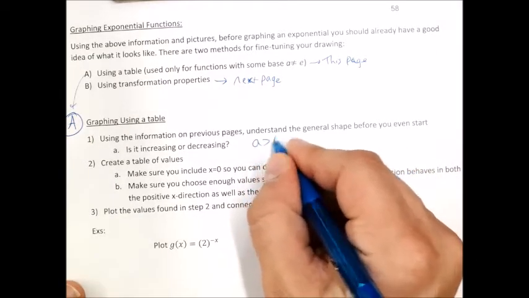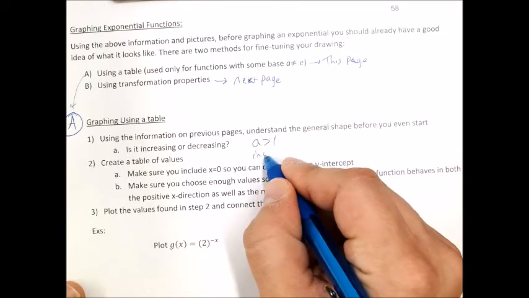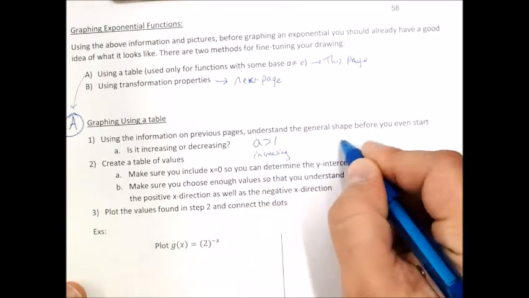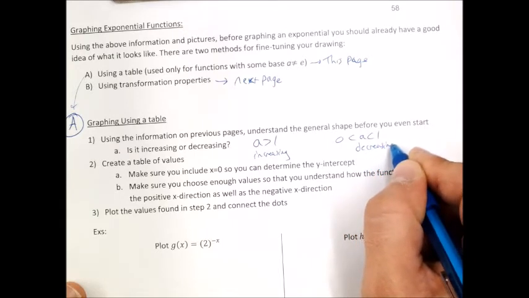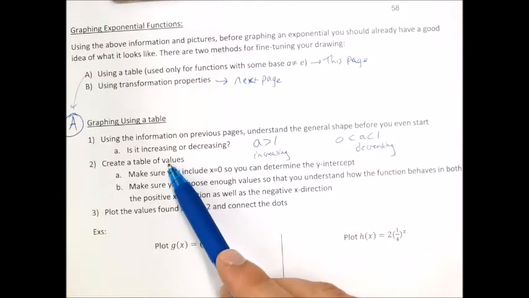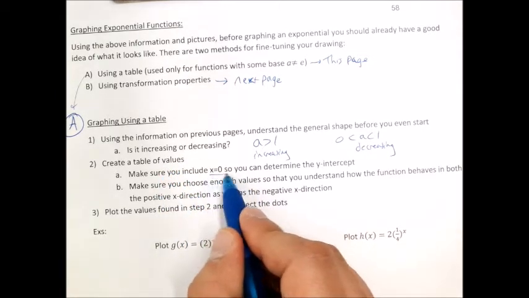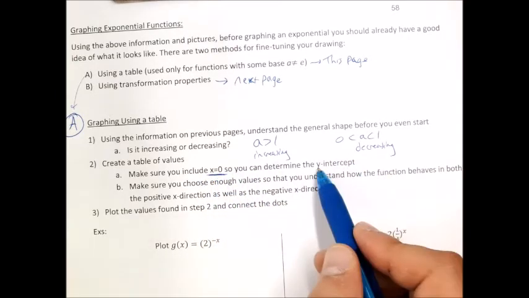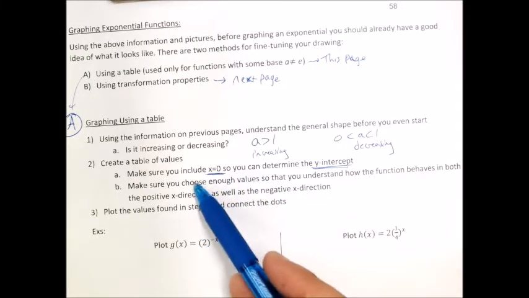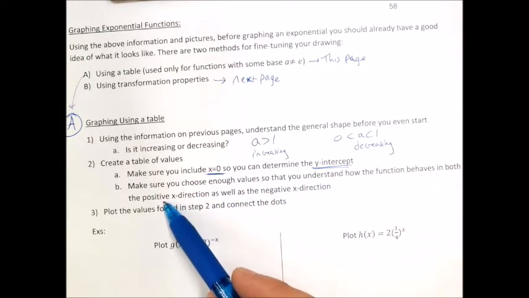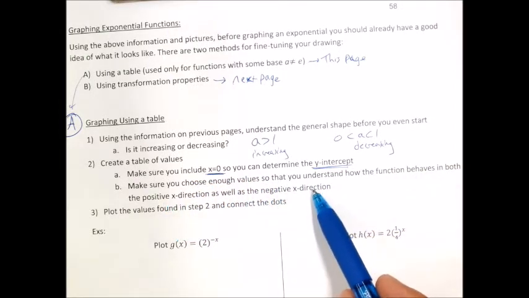If A is bigger than 1, it's going to be increasing. And if the base is between 0 and 1, we know it's going to be decreasing. And then we just create a table to fine-tune that concept. And when we make a table, we want to make sure we include x equals 0, because that's going to find the y-intercept. And then we just choose enough values so that we understand how the function behaves in both directions. And then we just plot those points.